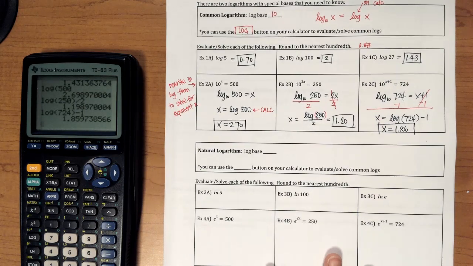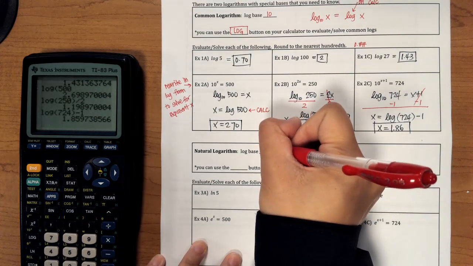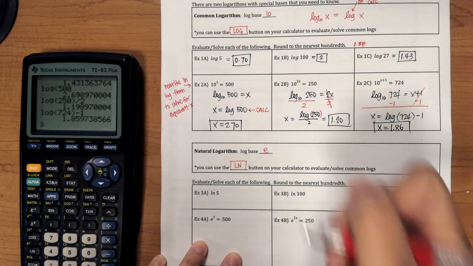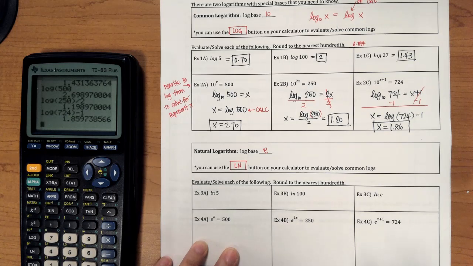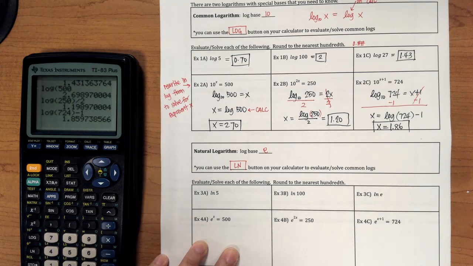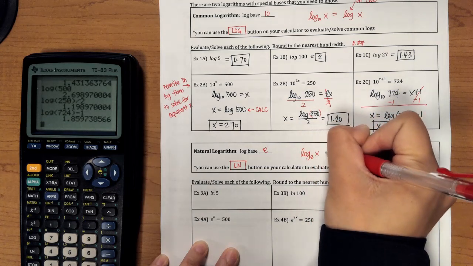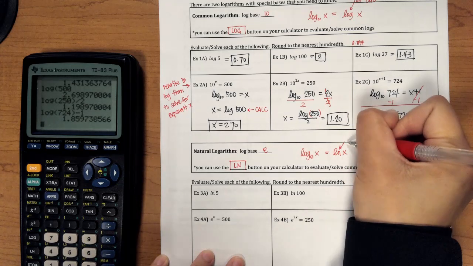So moving on to the second type of base, this is a natural logarithm, which is a log base e. And this is the ln button on your calculator. They called it log natural before, just in terms of how English and other languages are slightly different. So log base e of x is the same as ln of x. And this is how we do it on the calculator.